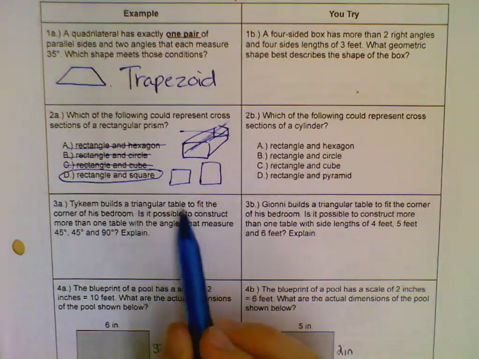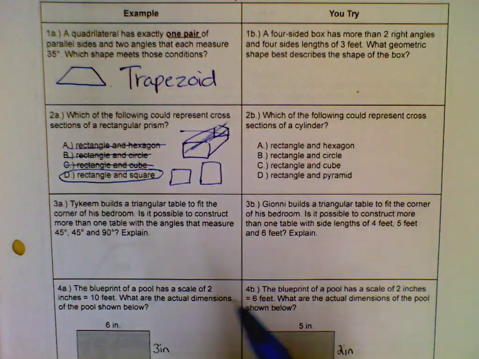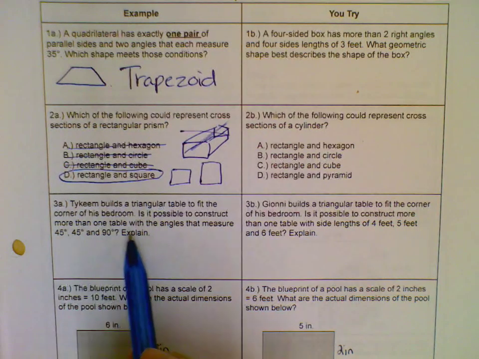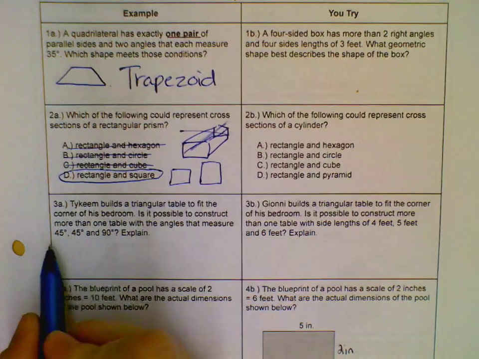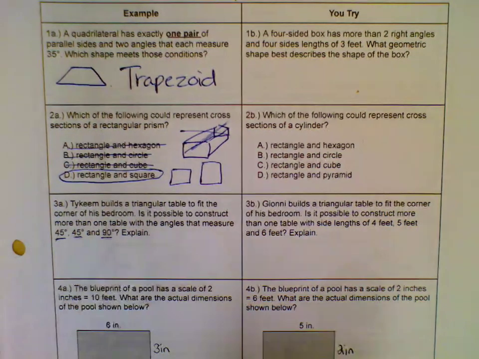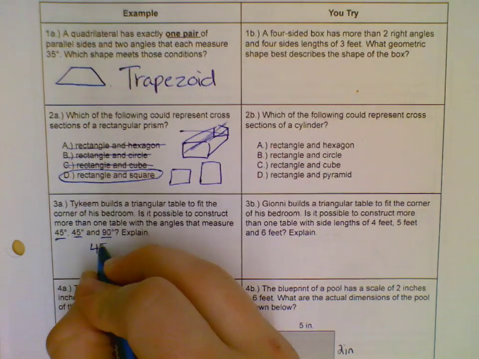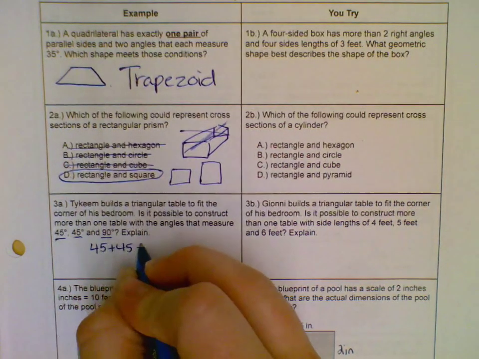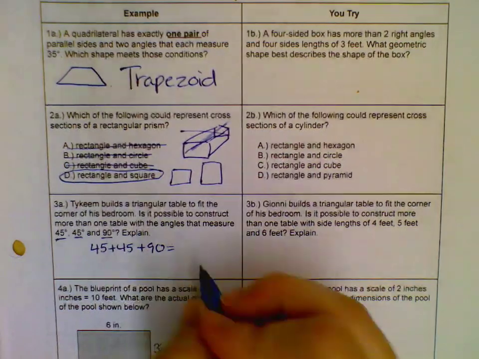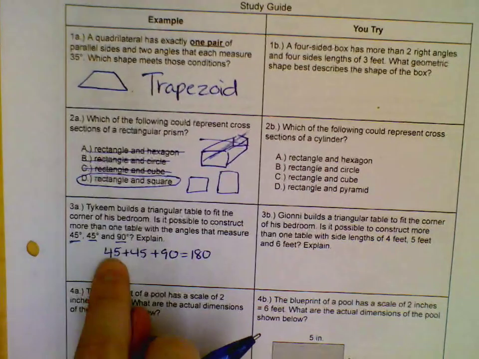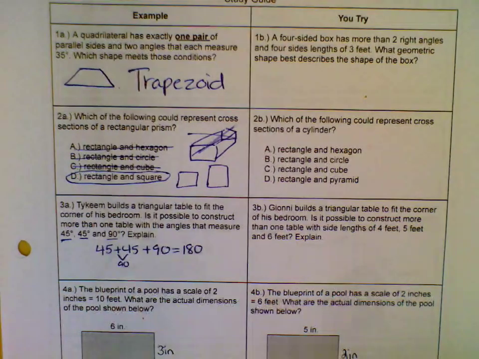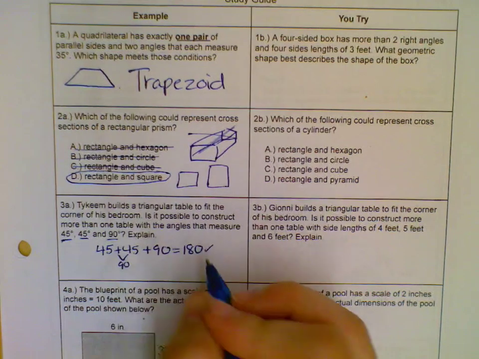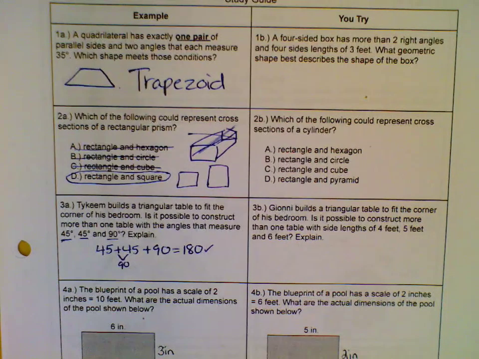Alright, Takim builds a triangular table to fit in the corner of his bedroom. Is it possible to construct more than one table with the angle measures 45, 45, 90? Well, I know that if I add these three angle measures together, first off, it must give me 180. So 45 plus 45 is 90. 90 plus 90 is 180. So first off, it does make a triangle.